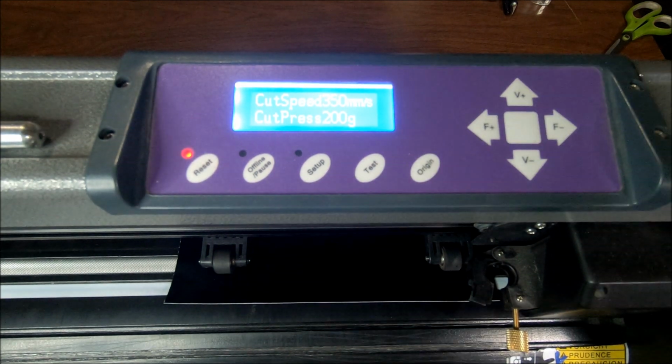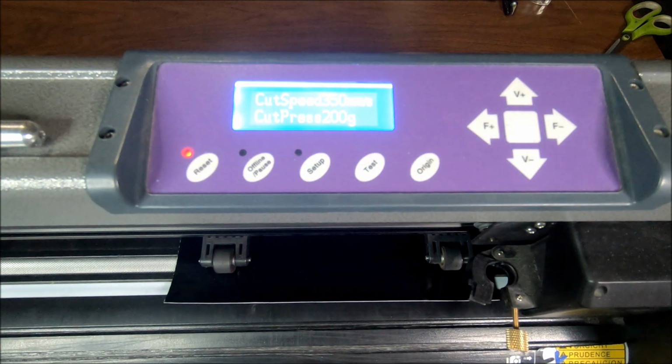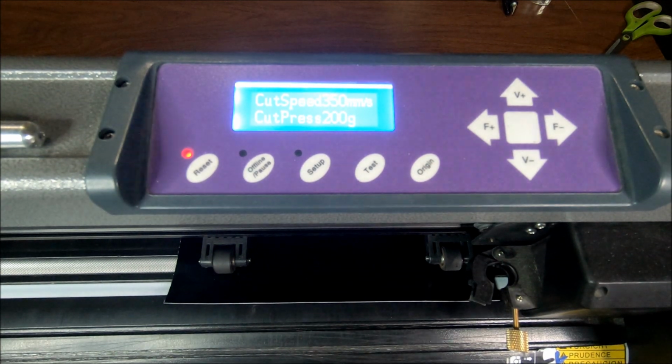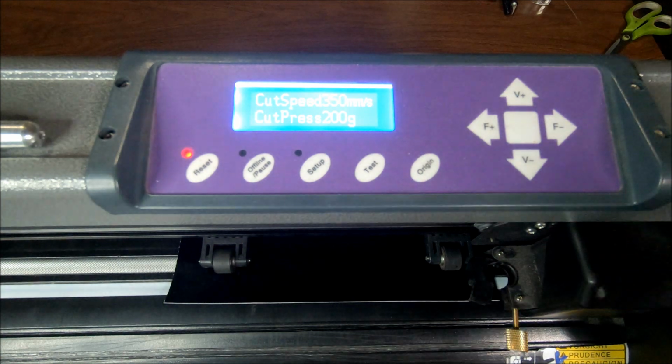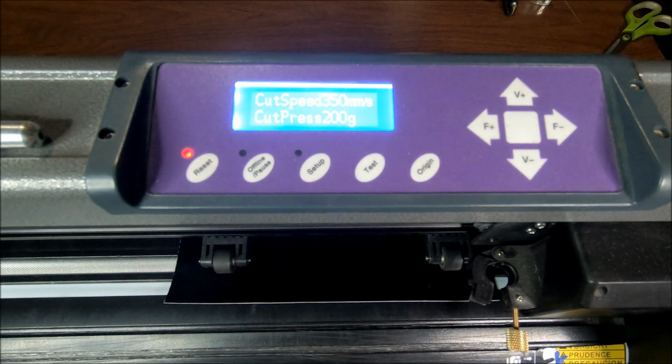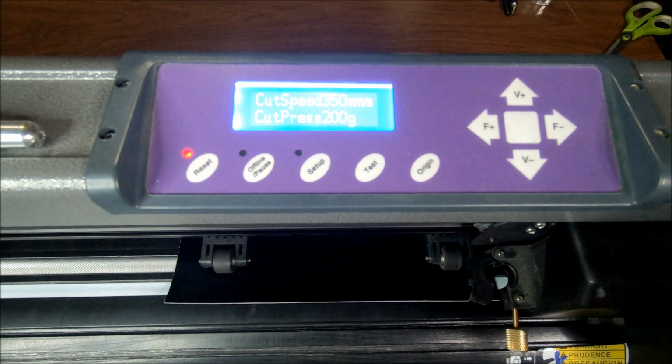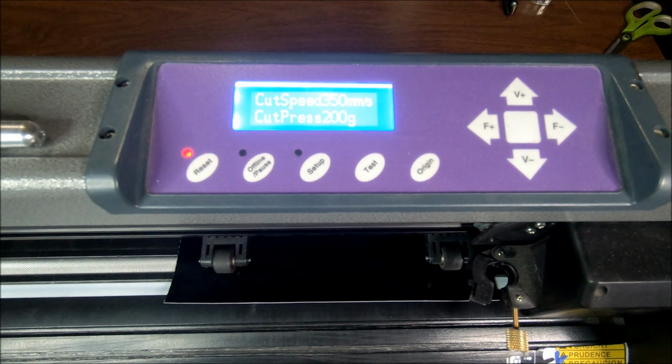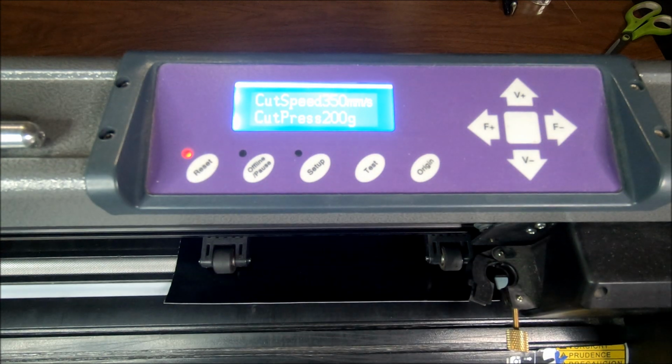But all vinyl is different, and that's kind of why I wanted to go over this. Well, not all vinyl is different, but there are different thicknesses and different tackiness to the vinyl. So depending on what vinyl you use, you're going to need different settings. You're just going to have to play around with those as you go and learn. The more stickers you make, the more you're going to learn.